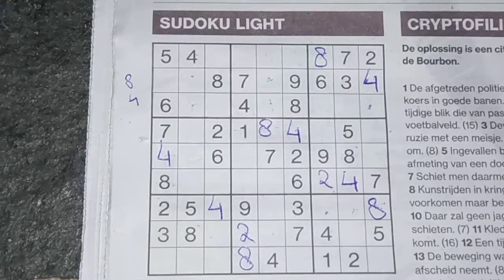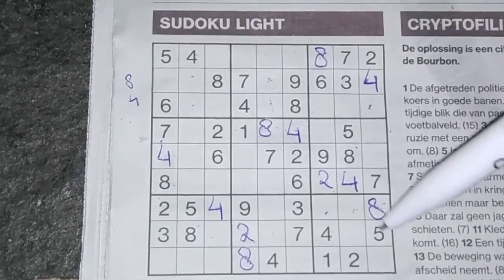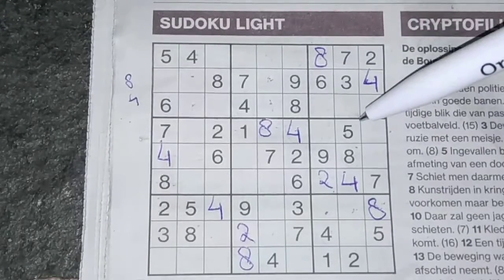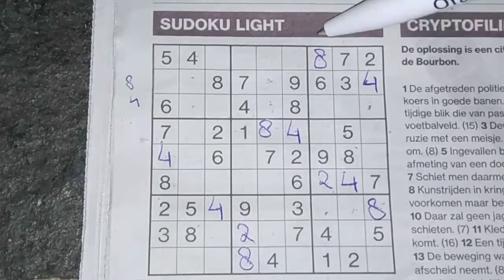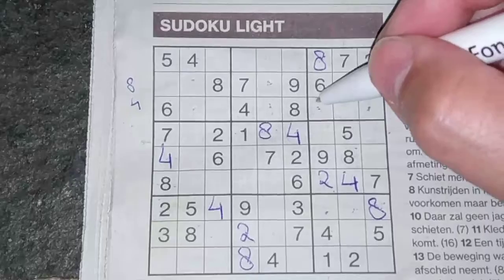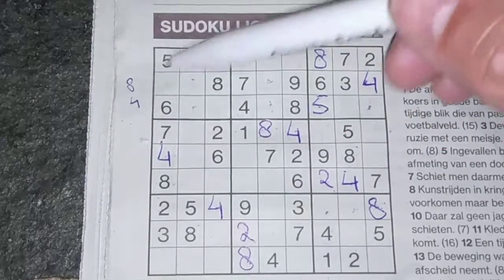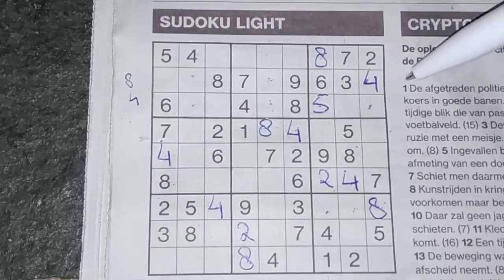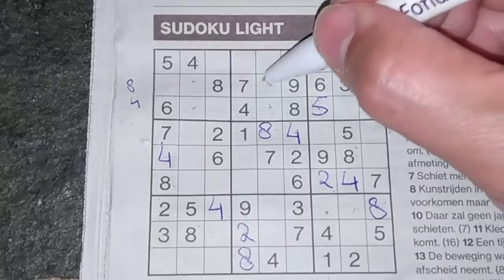How about the number? Can I do that with the 5? Yes. How about the 5 in this column, the last column? 5 in the column next. So in that column, the only place for the 5 should be here. 5 in this row. 5 in the first row. So in the row between, the only place for the 5 should be there.